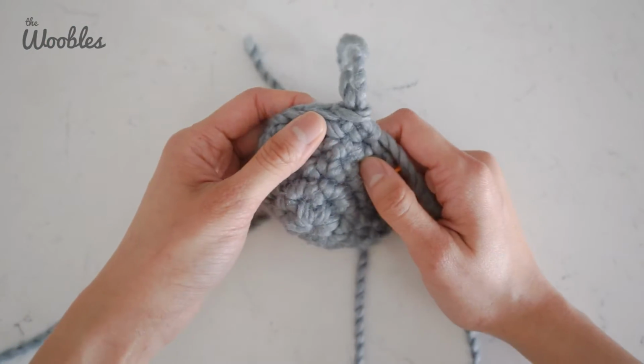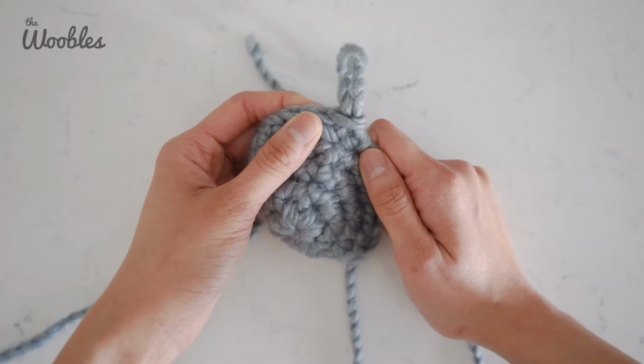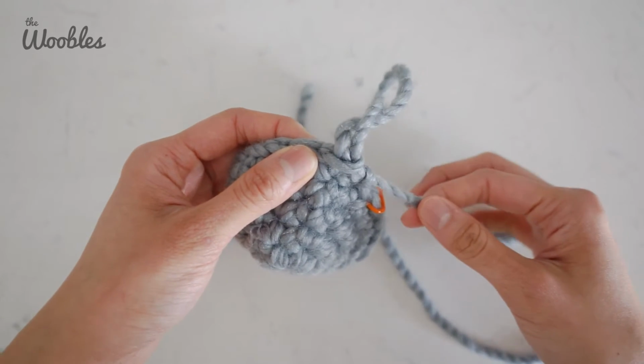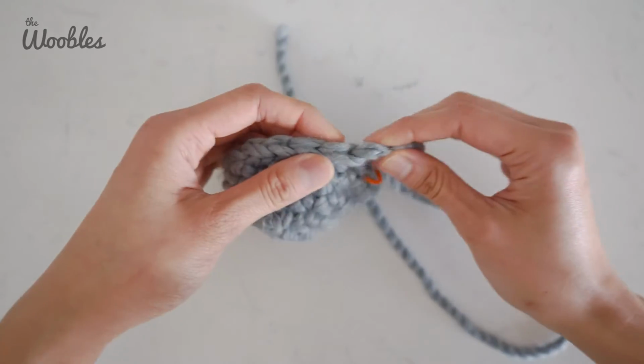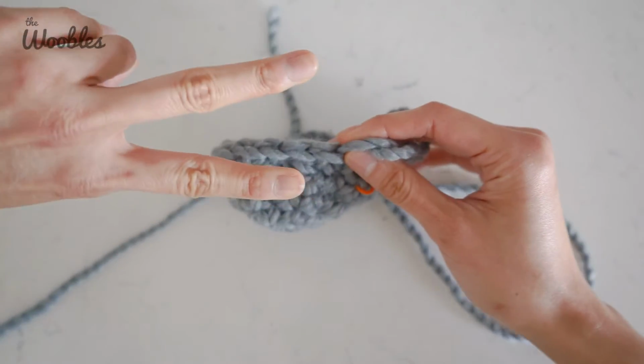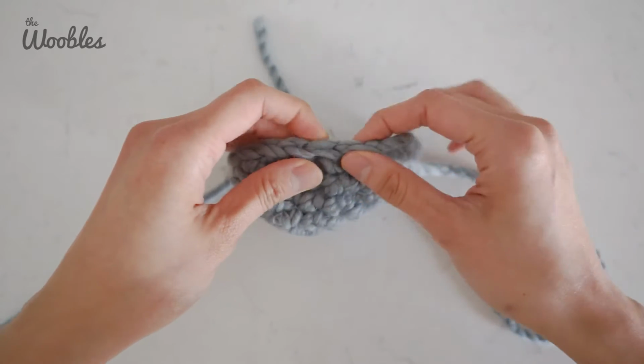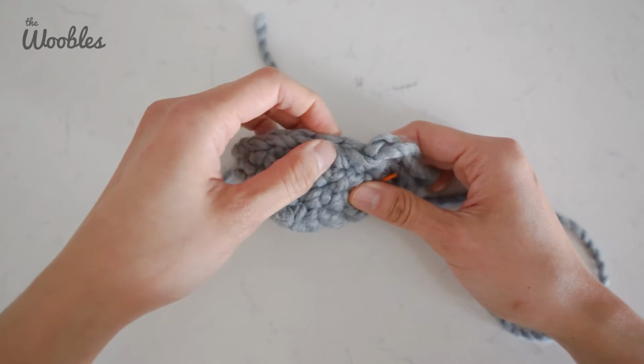What you want to do, if you want to backtrack only one stitch, is to pull on the working yarn. And you know that this horizontal V represents one stitch. So I only want to take that one out. I don't want to take this next stitch out.